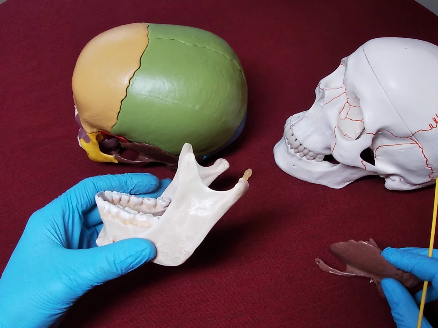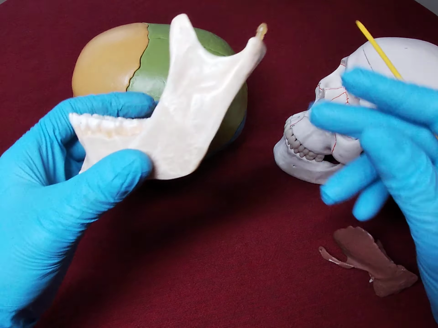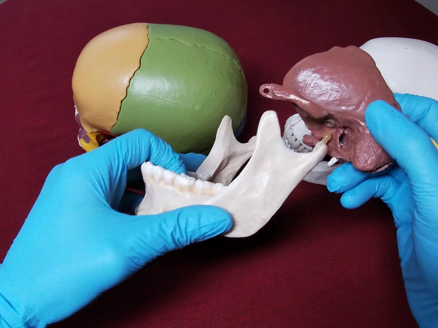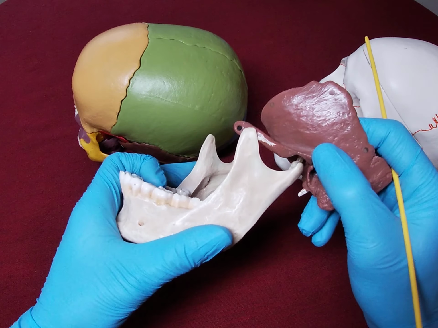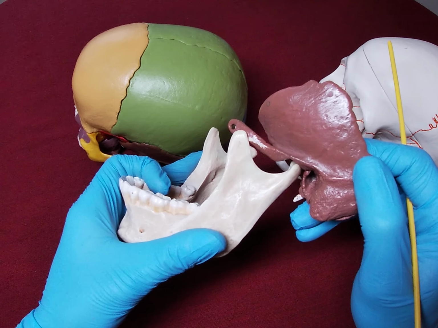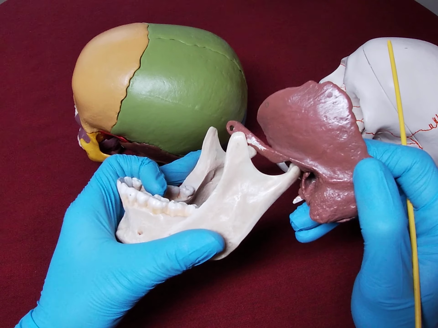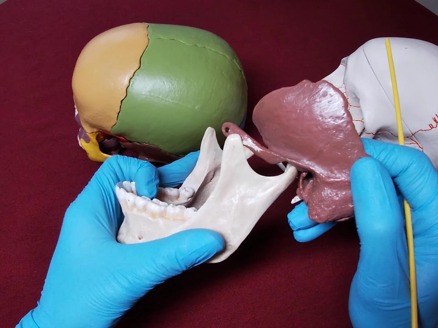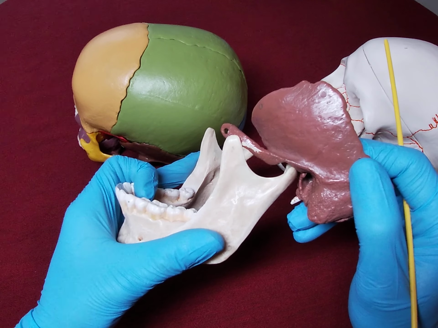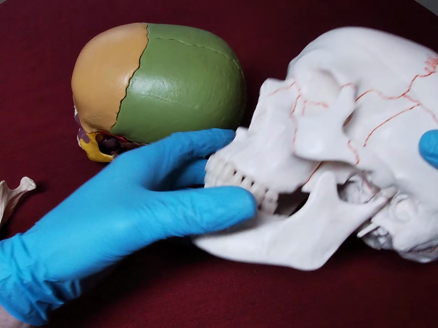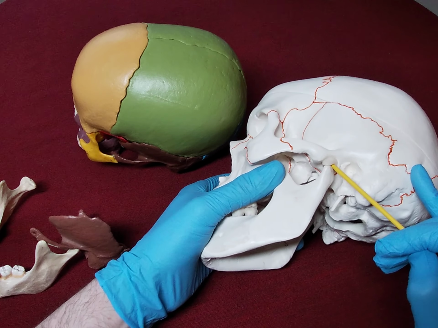This is your mandible. As you can see, this part of the mandible, known as the condylar process, fits snugly within the mandibular fossa. This joint that's formed by the articulation of the mandible with the temporal bone is called the temporomandibular joint, often abbreviated as the TMJ. Here you can see the TMJ on the plain skull.